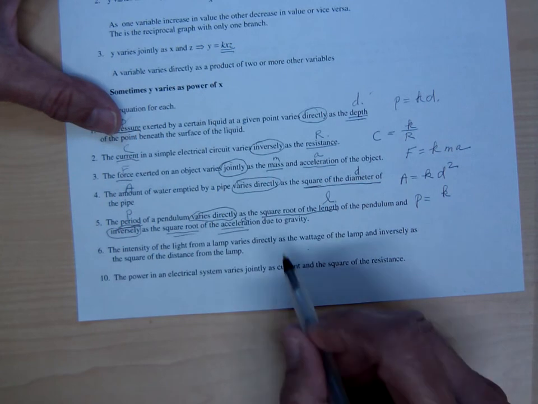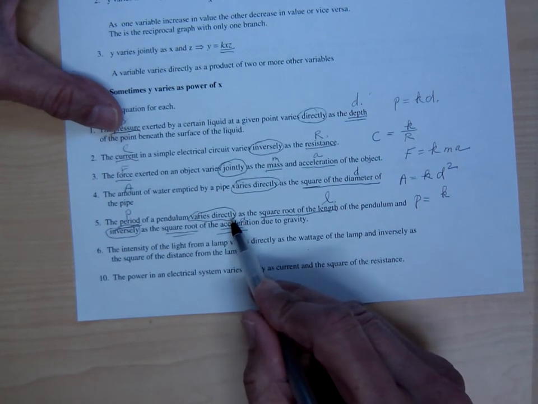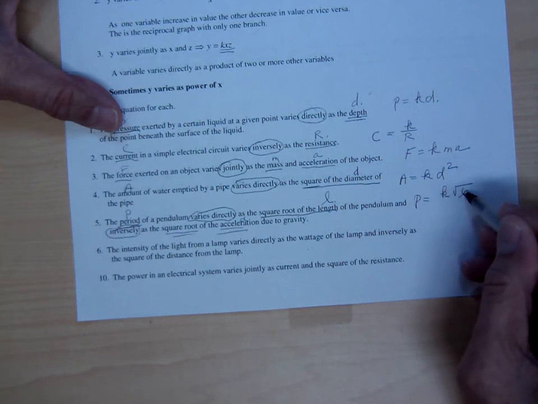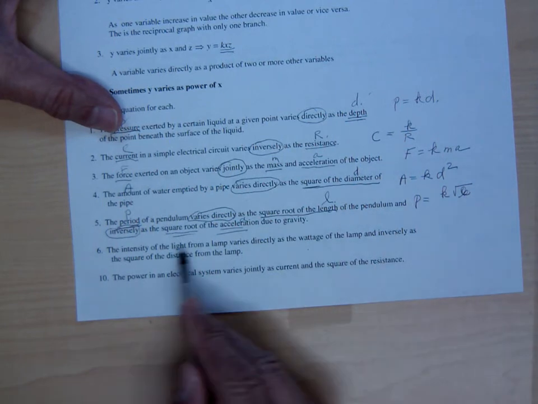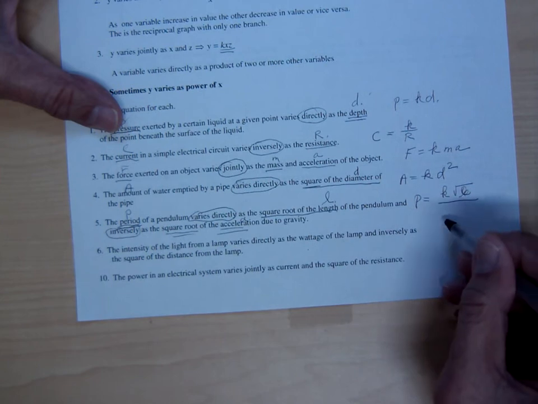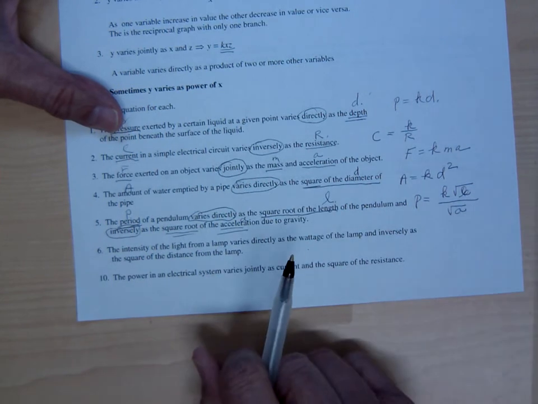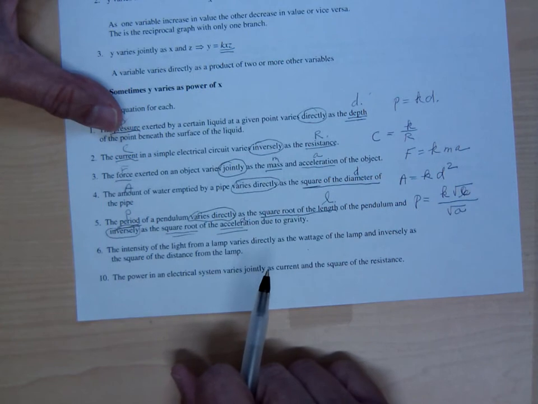Varies directly as the square root of L, and inversely, meaning I'm going to divide, by the square root of acceleration. So you get the knack of it now?